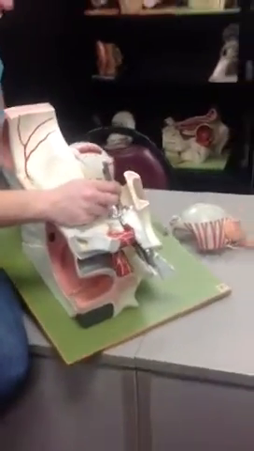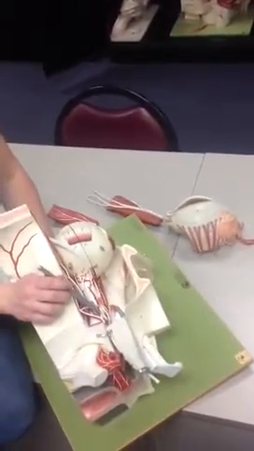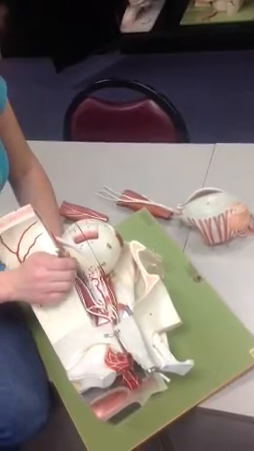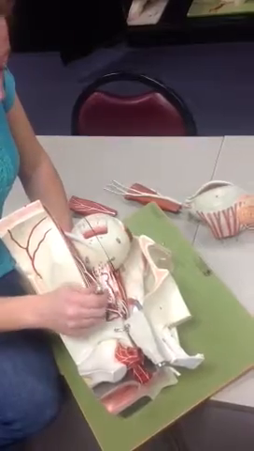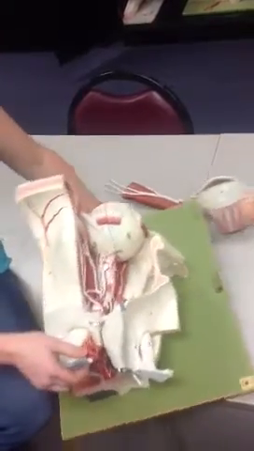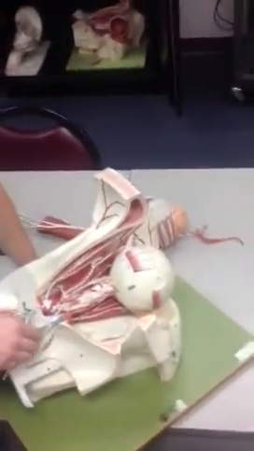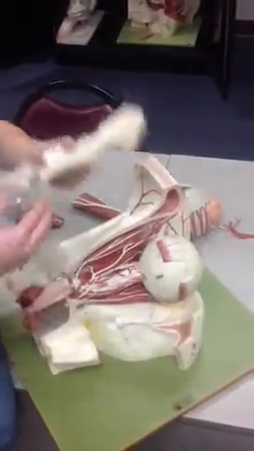We have the nasociliary nerve. This is the nasociliary nerve coming in here. Nasociliary nerve is going to give off the long ciliary nerve, which goes to the back of the eye. Nasociliary is a branch of ophthalmic. It's going to give off posterior ethmoidal. This way. There we go. That's better. So nasociliary, frontal, and lacrimal are the branches of ophthalmic.